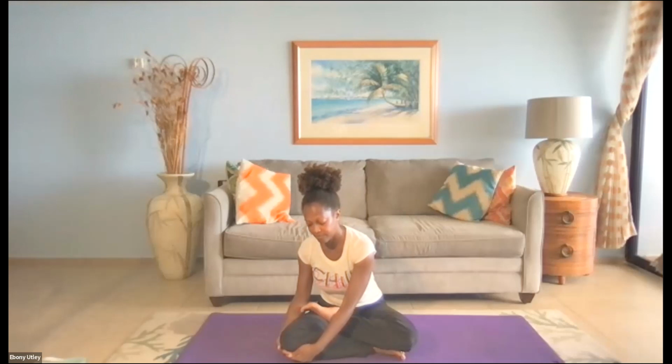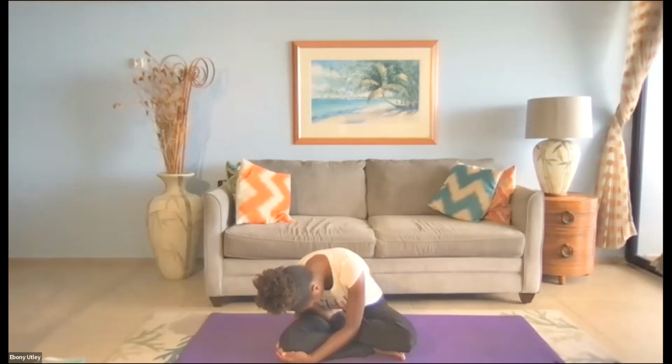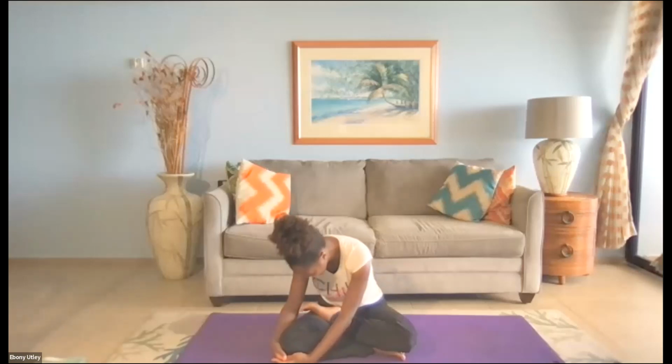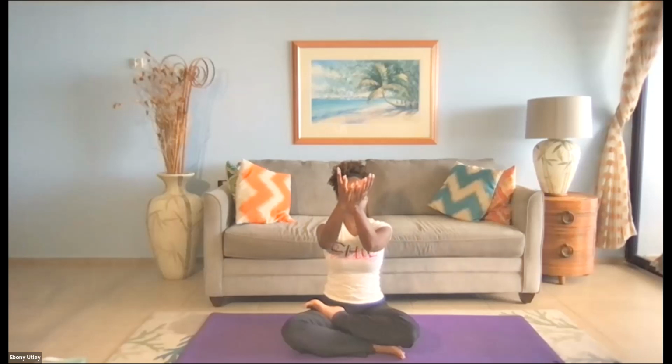Tip of the tongue to the back of the teeth. Breathe. When you're ready, rise. Inhale your arms back up to shoulder height. Exhale through center, and you guessed it, return to your lotus.